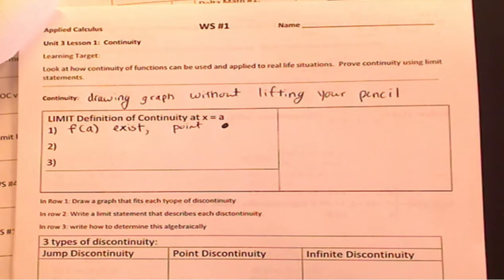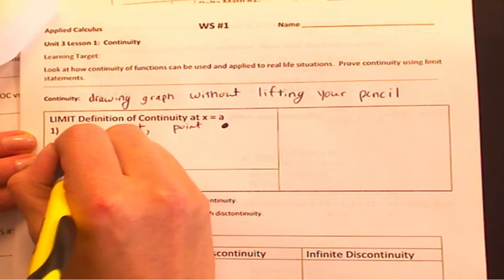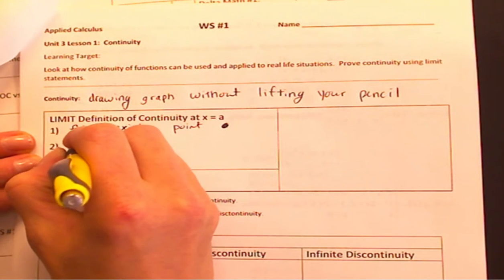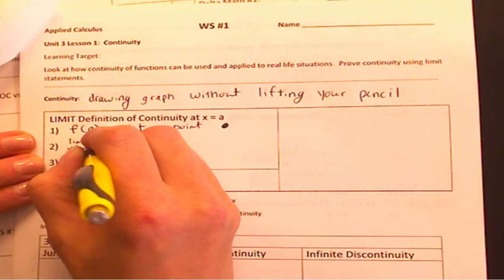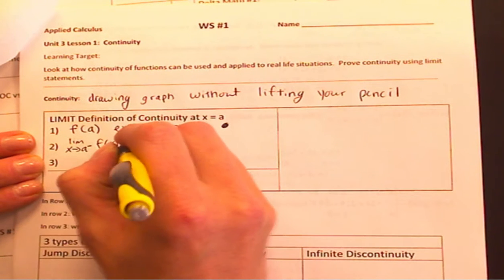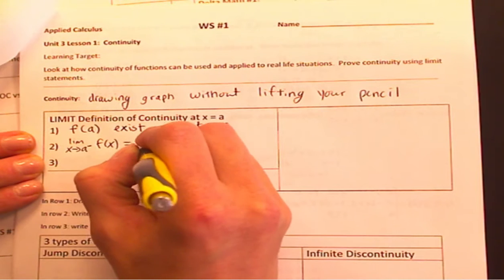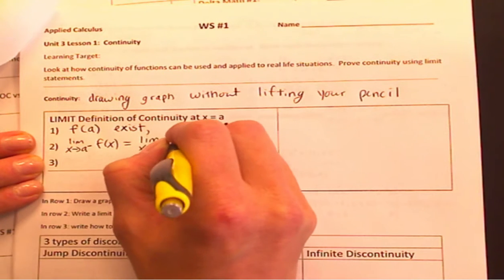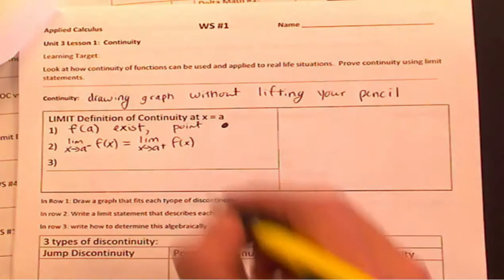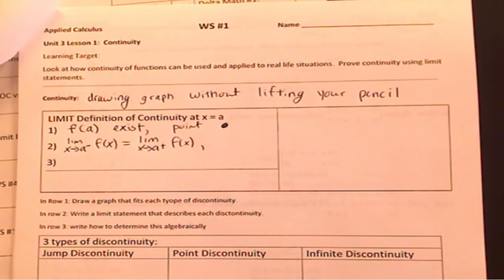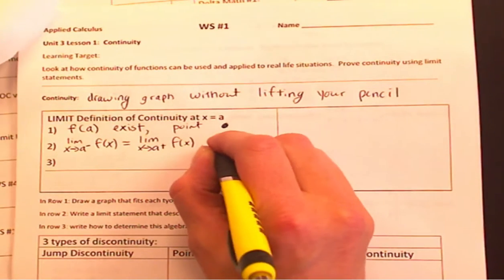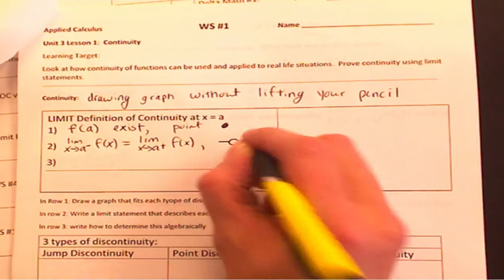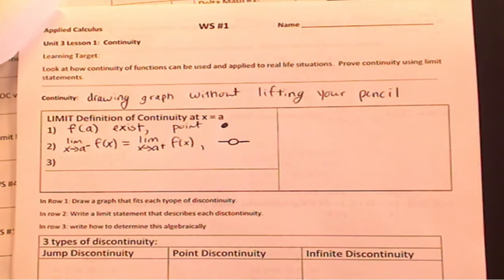Okay. What's the second thing that needs to happen? If you're going to draw your graph into a point and then it's going to come out the other side, the limit as x approaches a from the left has to equal the limit as x approaches a from the right. Okay, so there's the statement. What does that look like? It means that the limit, right, the tail comes in on the left and it comes out on the right.